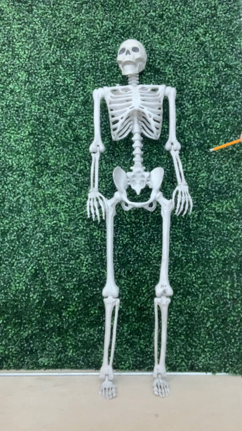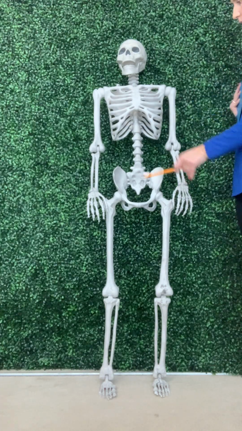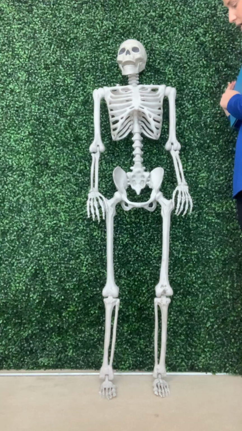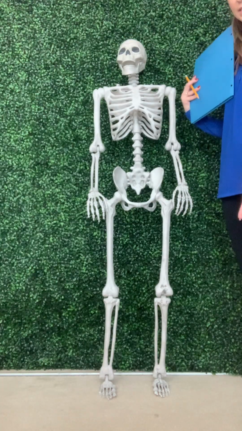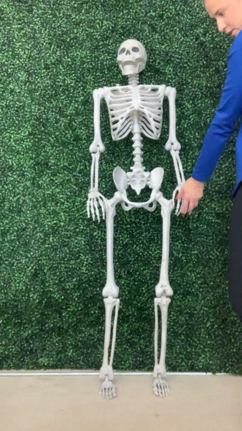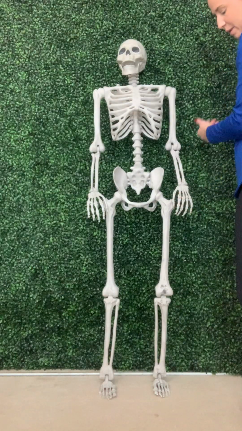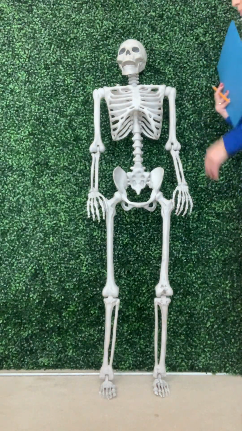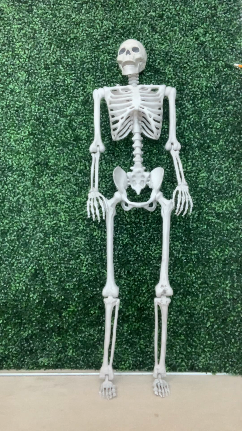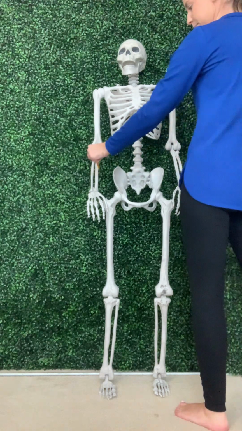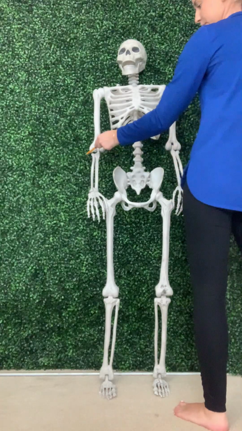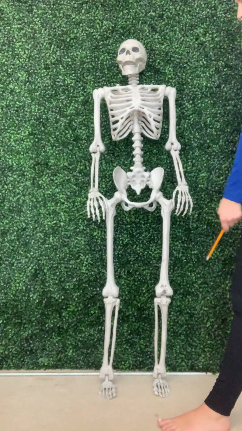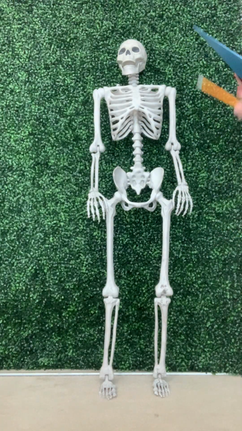On my model, he's not in anatomical position. So in anatomical position, palms are facing out. As you can see in my model, the back of the hand is facing us. So it'll be switched in my model. But on my model, the radius will be right here, ulna right here. If he was in anatomical position, it would be reversed.